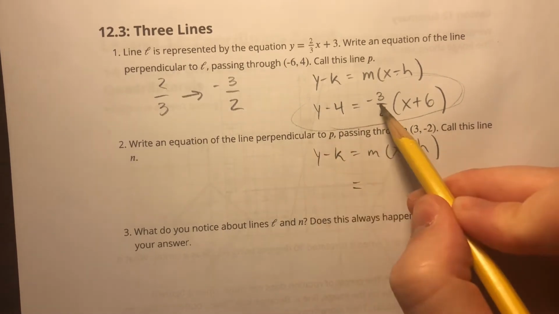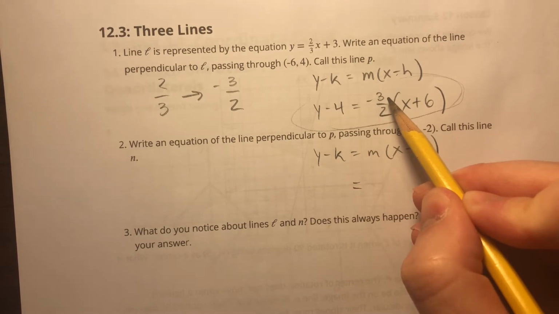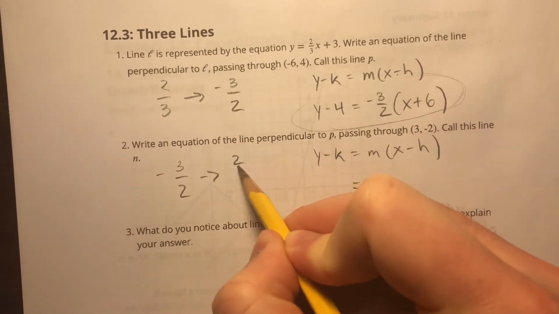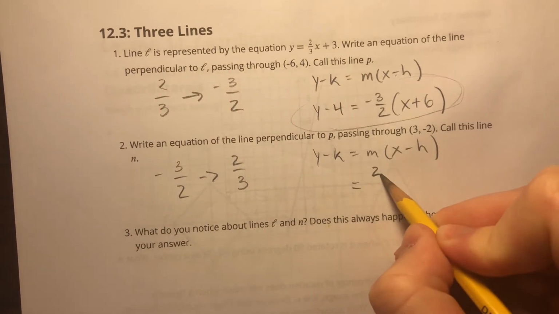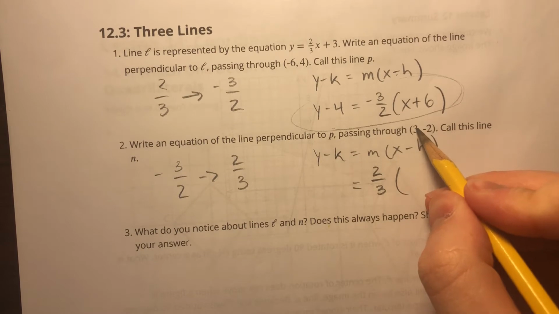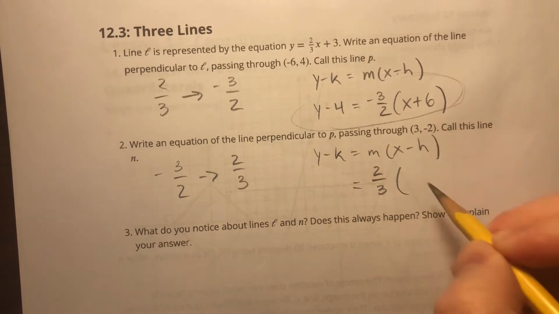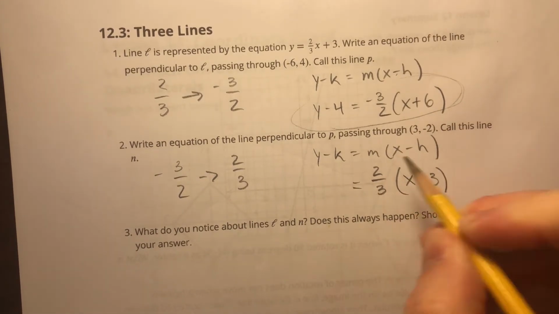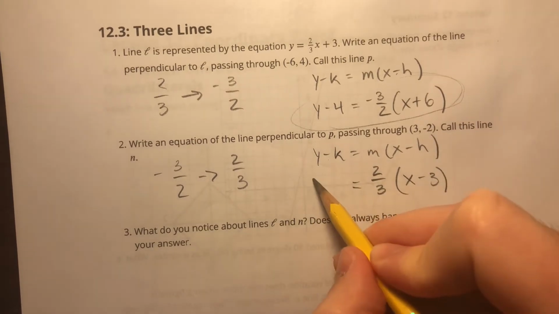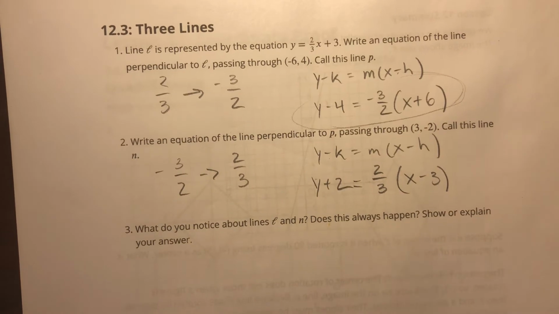It's perpendicular, so I'm going to flip my slope around. Right, I'm going from -3/2 to 2/3. And I'm now using these new coordinates. So my x coordinate is 3. My y coordinate is -2, so y minus -2 is just y plus 2.